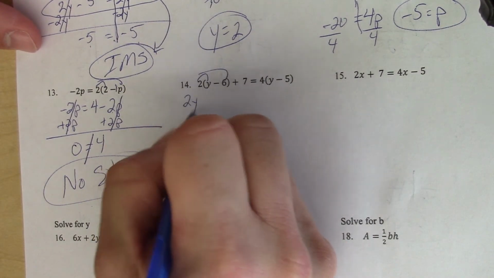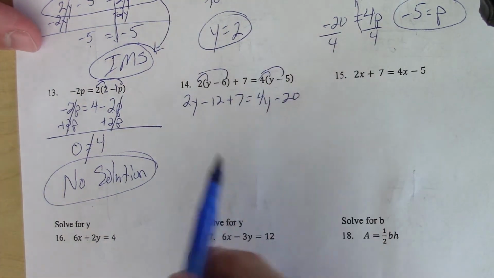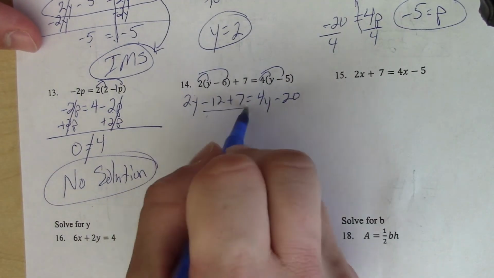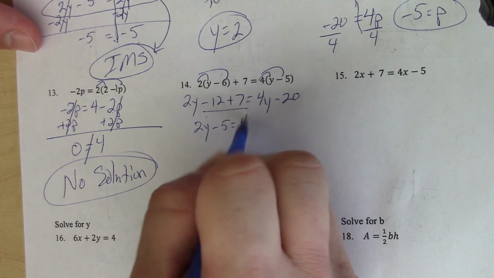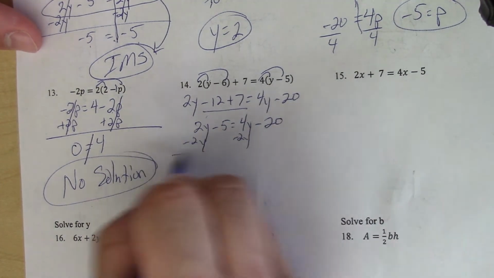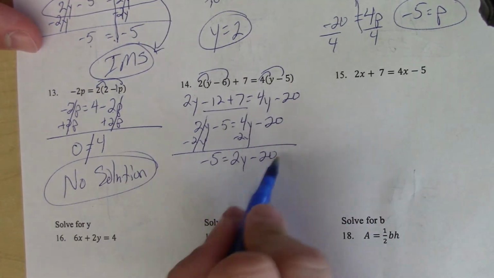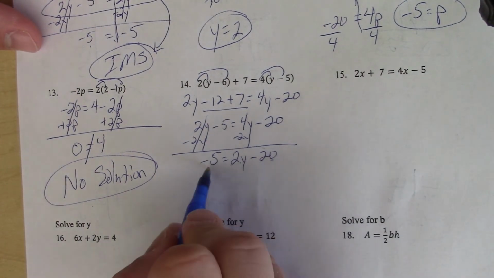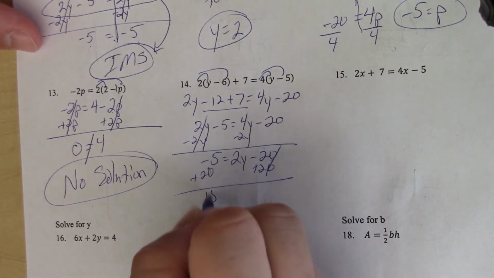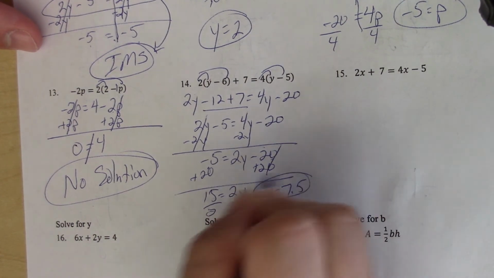Let's keep going here. 2y minus 12 plus 7 equals 4y minus 20. Again, distribute when there's parentheses means times. Right, that's how I got to there. I can combine some like terms here, so 2y minus 5 equals 4y minus 20. I'm going to always get rid of the letter first, so I'm going to minus 2y to both sides when there's letters on both sides. Negative 5 equals 2y minus 20. Now I got too many on this side, so I got to get rid of one of those two. Well, there's no y's over here, so let's move the number. 15 equals 2y, and divide. And you get a decimal, and that's okay. We might get one or two of those.